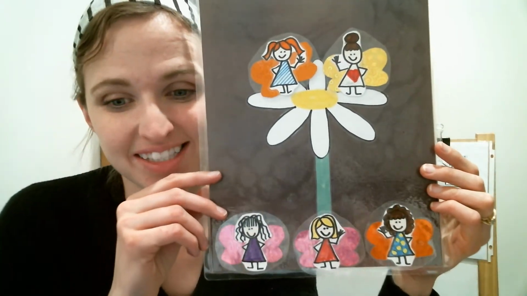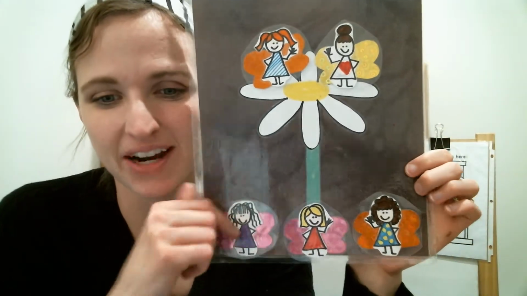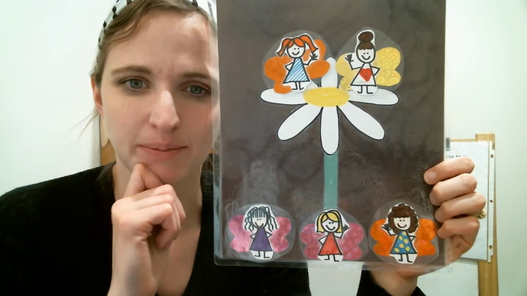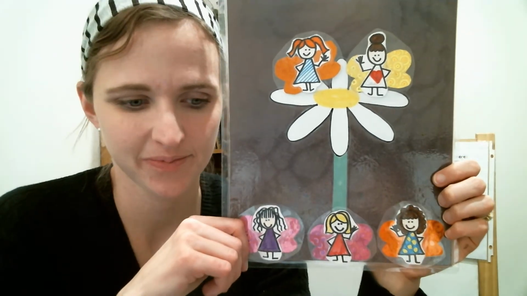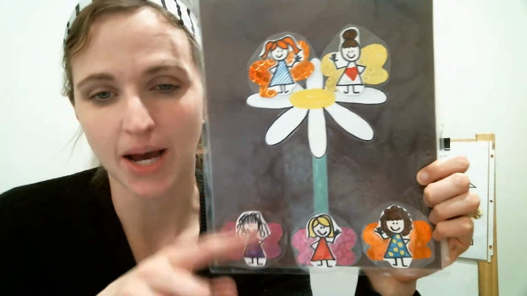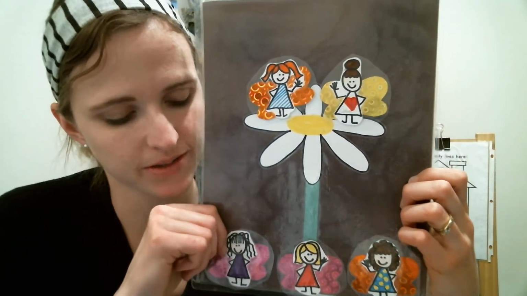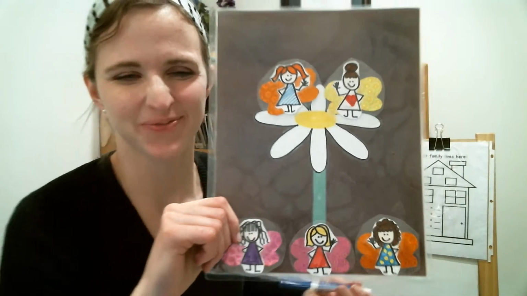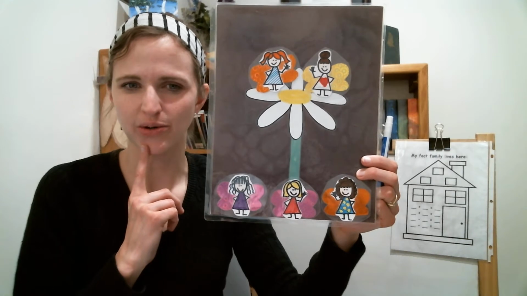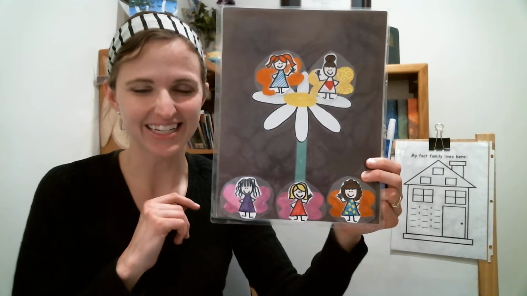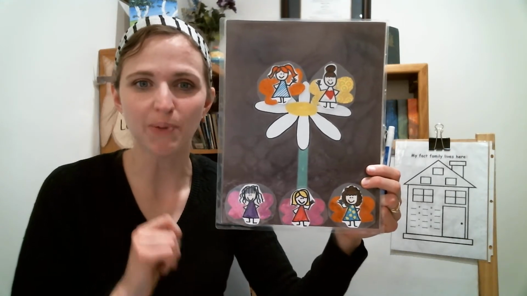I see some fairies. Some of the fairies are on the flower. Some of the fairies are under the flower. Can you help me figure out what numbers I could use to make a fact family to show this picture? If I use a number to represent the fairies on the flower, what number should I use? 2. What about the fairies under the flower? What number should I use? 3. Okay, those are my two parts.